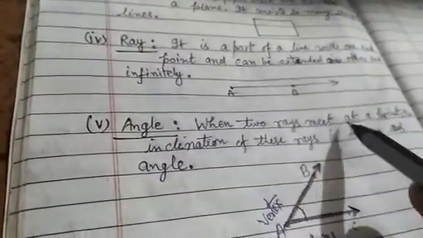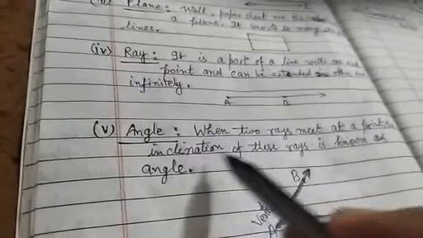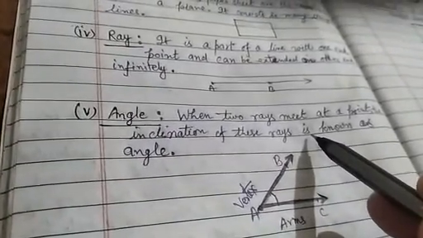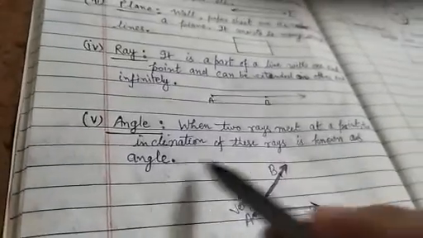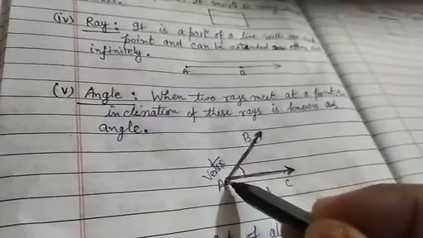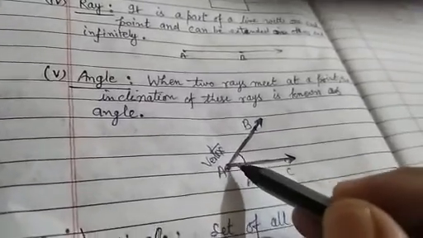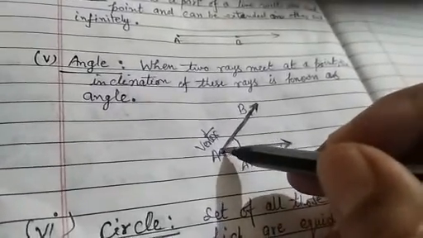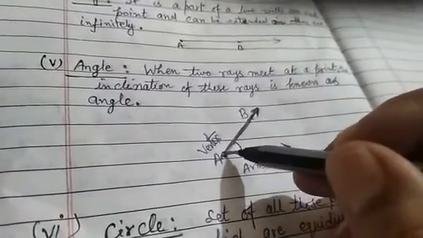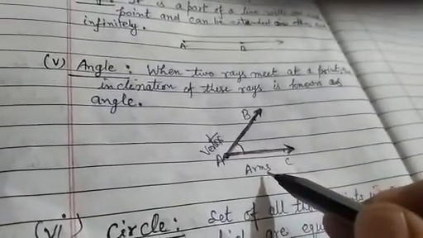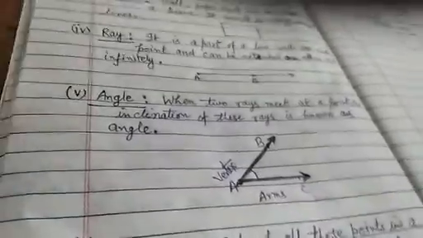Next one, angle. When two rays meet at a point, the inclination of these rays at that point is known as an angle, and this intersecting or meeting point is known as the vertex. In the figure we see AB and AC, which show the arms of the angle.